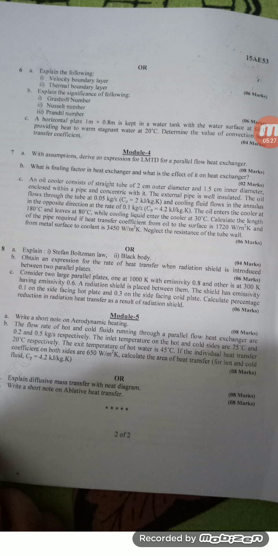And in the previous fourth module, the third question, where an oil cooler consists of tubes, that problem is to be solved from the data handbook. And it comes to the fifth module, where we need to write a short note on aerodynamic heating and a problem. And the last question is on diffusive heat mass transfer with a neat diagram, and write a short note on ablative heat transfer.